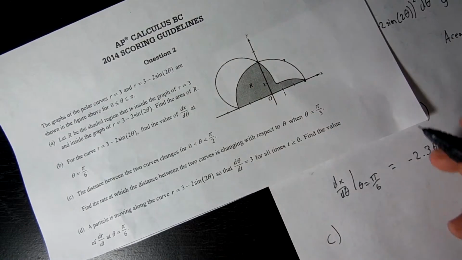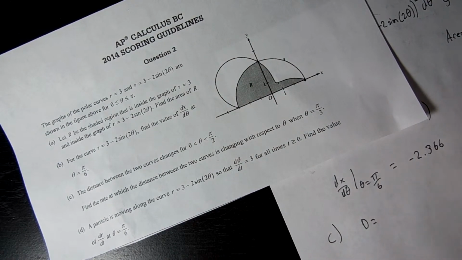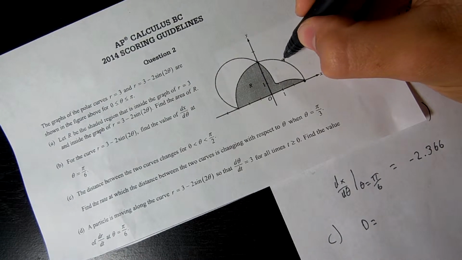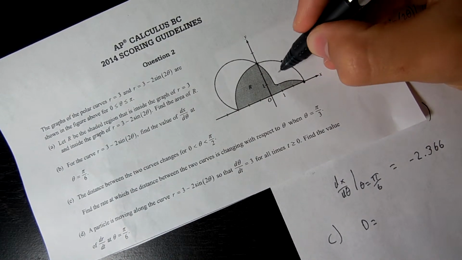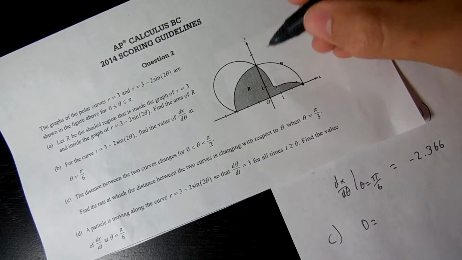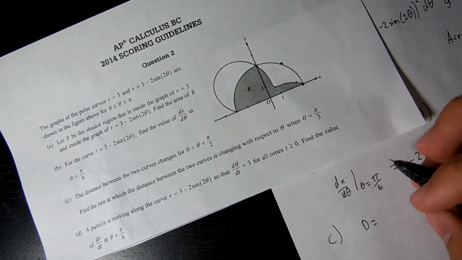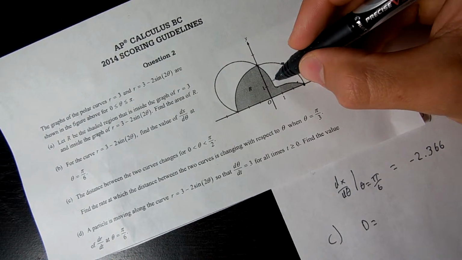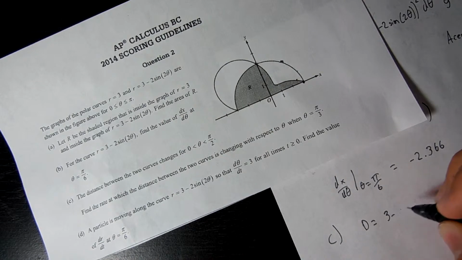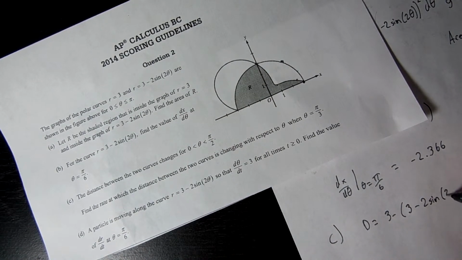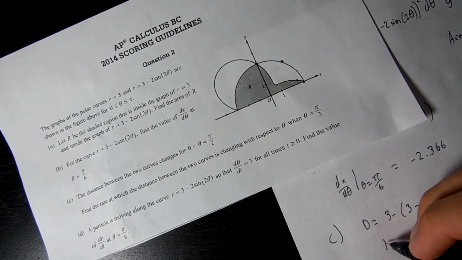Okay? So, to find the distance, it's the top equation minus the bottom equation. And then you get the distance between this curve and this curve. So you know this is r equals 3, and this is r equals 3 minus 2 sine of 2 theta. So 3 minus 2 sine of 2 theta. And then you just simplify.